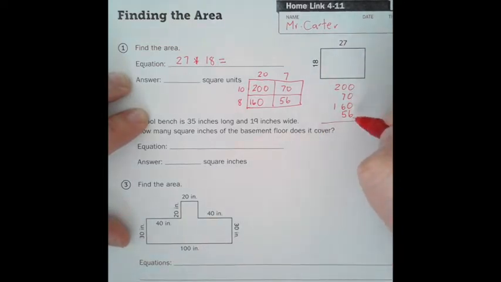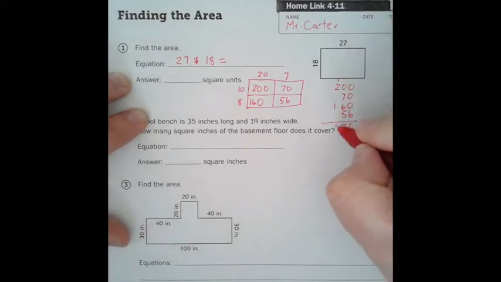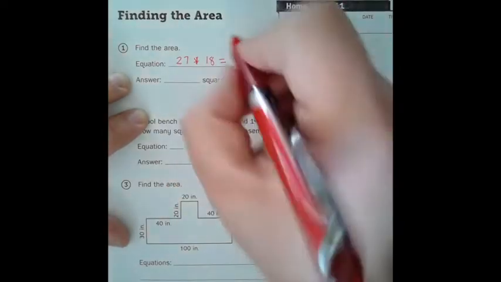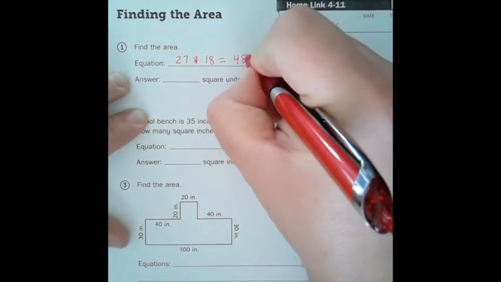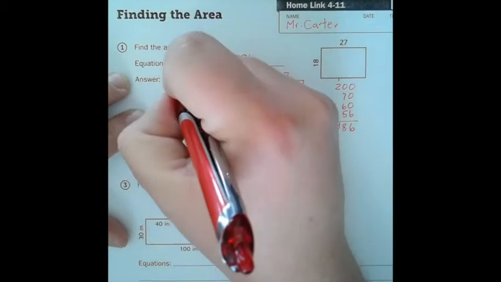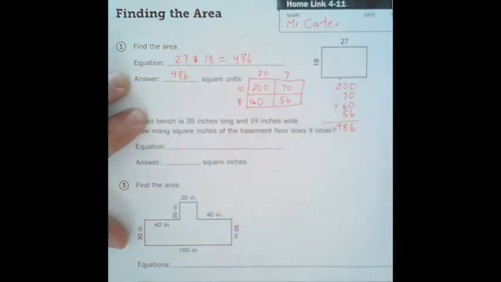So again, I'm lining up my numbers, and I'm going to add them up. 0, 0, 0, and 6 is 6. 7 plus 6 is 13, plus 5 is 18. Carry the 1. 1 plus 2 is 3, plus 1 is 4. So our answer here is 486. So our answer would be 486 square units.